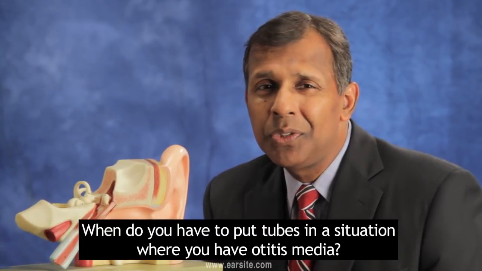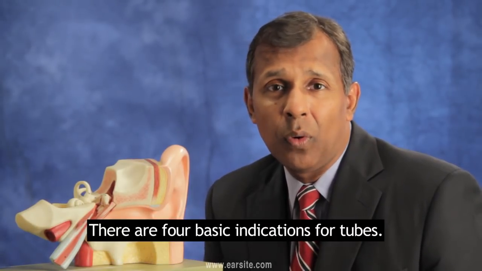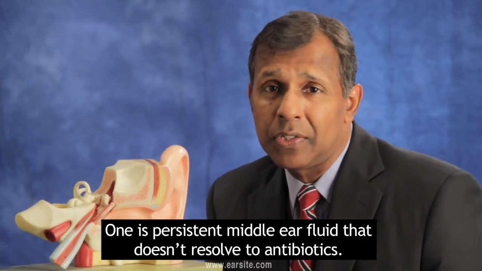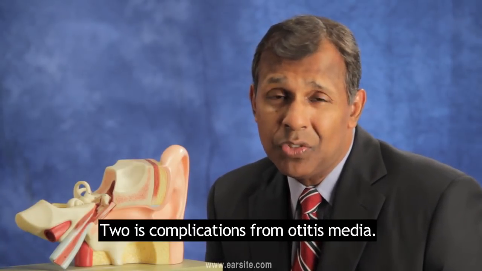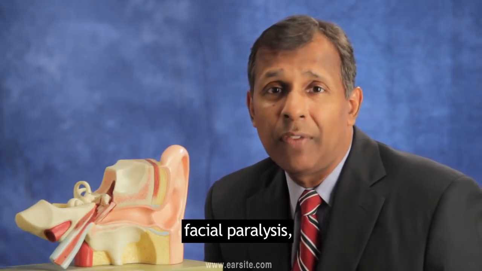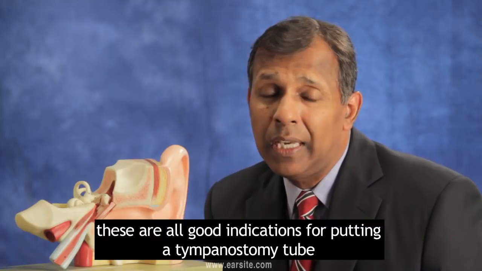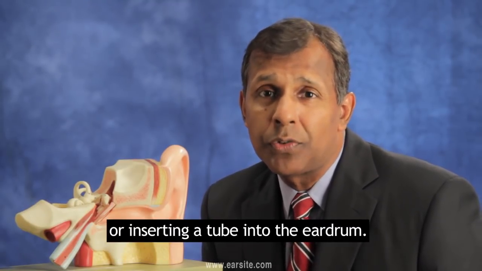When do you have to put tubes in a situation where you have otitis media? And there are 4 basic indications for tubes. One is persistent middle ear fluid that doesn't resolve to antibiotics. 2 is complications from otitis media. For example, sensory hearing loss, facial paralysis, meningitis. These are all good indications for putting a tympanostomy tube or inserting a tube into the eardrum.